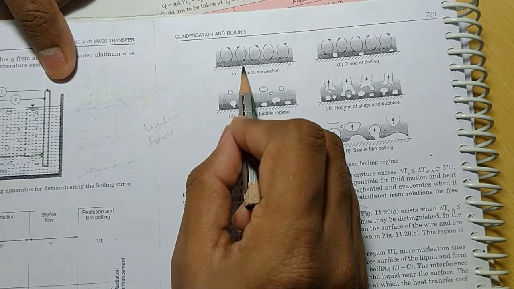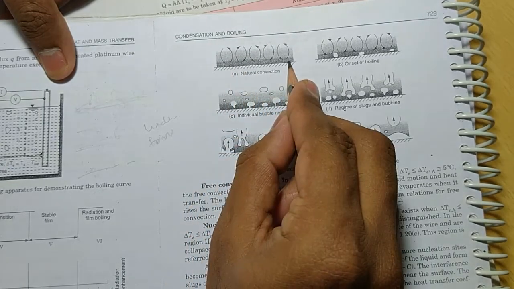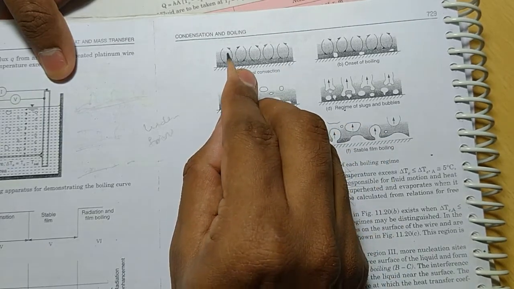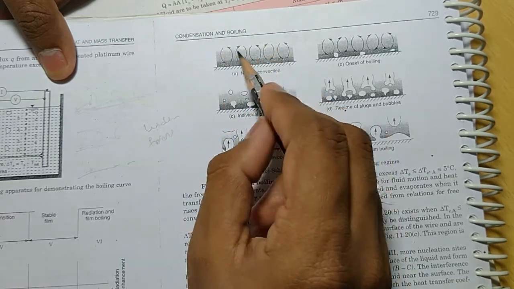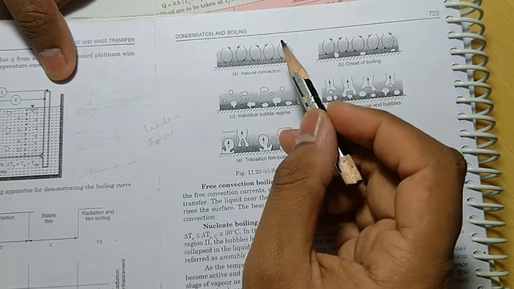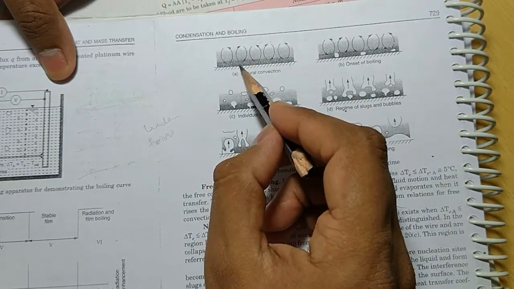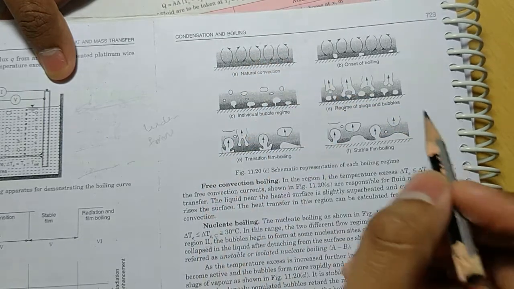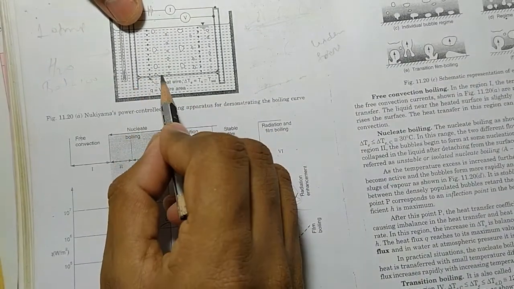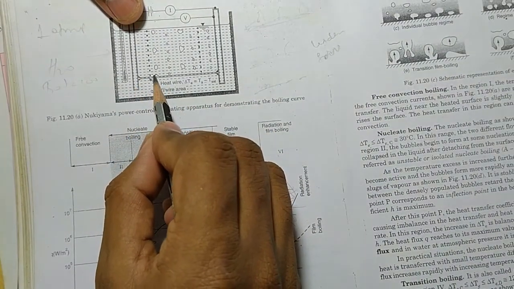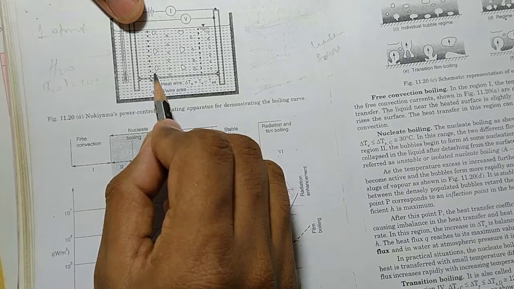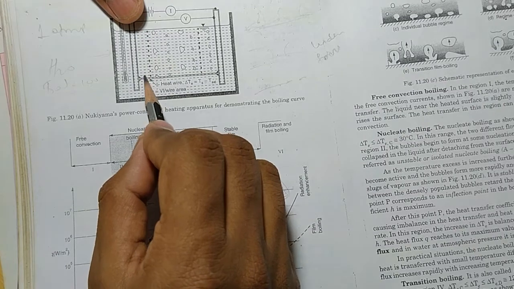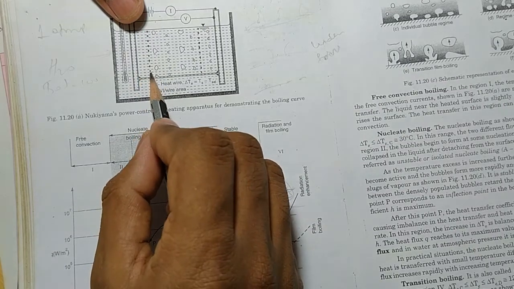The first one is natural convection. When the surface gets heated, the heat is given to the fluid by natural free convection, because of the density difference and the buoyancy effect. The heat transfer takes place from the surface to the fluid. When you go on increasing the temperature of this surface, the temperature of the liquid also goes on increasing.